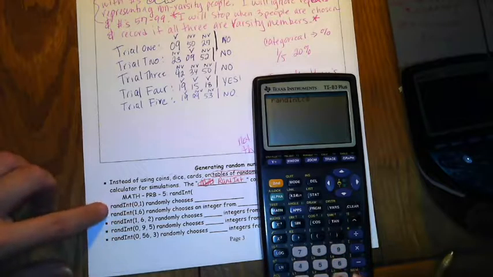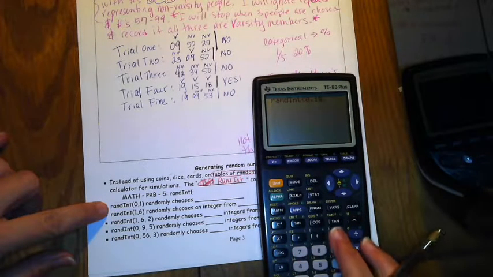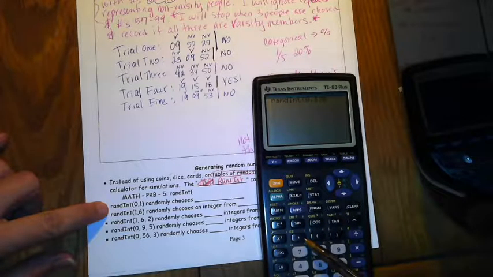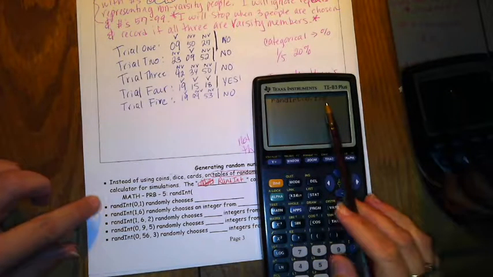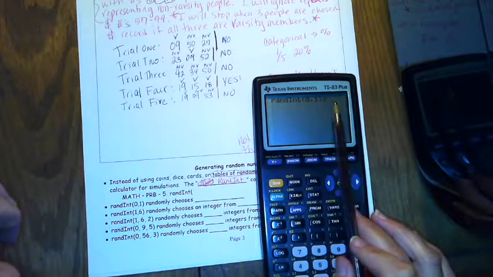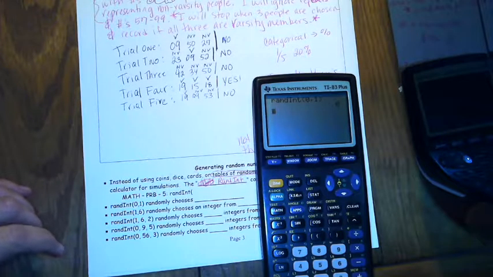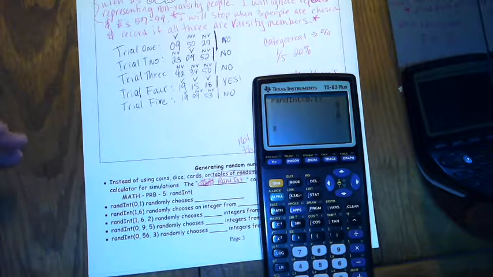Now, this first one, if we tell it 0, 1, and your comma button is right there, what the calculator is going to do is only pick numbers from 0 to 1. So when you just press enter and keep pressing enter, those are your only choices you're going to get, 0 or 1.